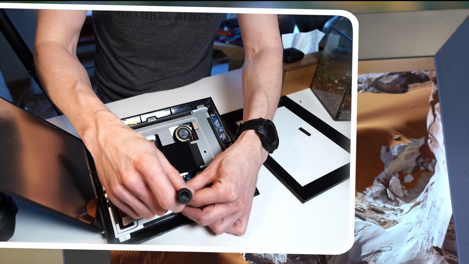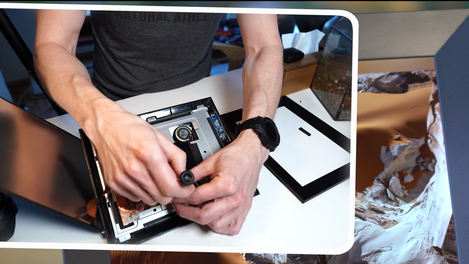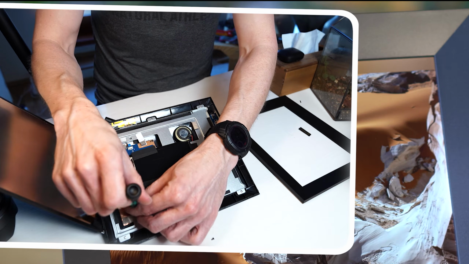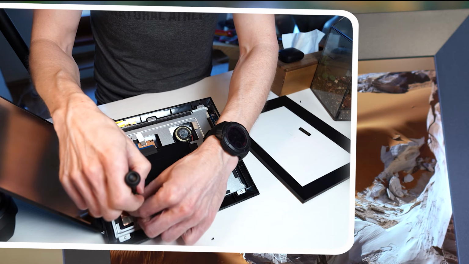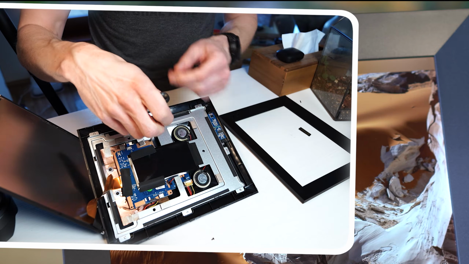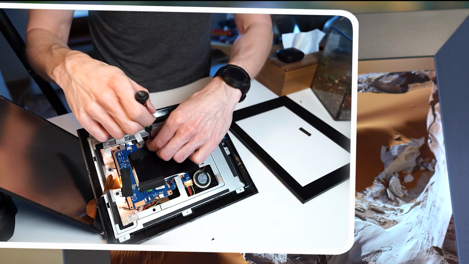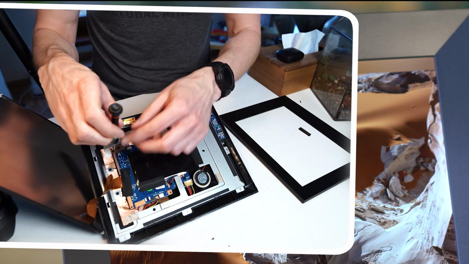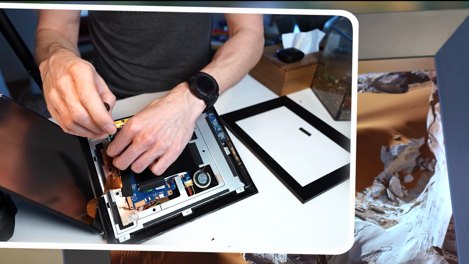What you want to do next is take the screwdriver and unscrew the small black screws. So you've got 4 screws in total.